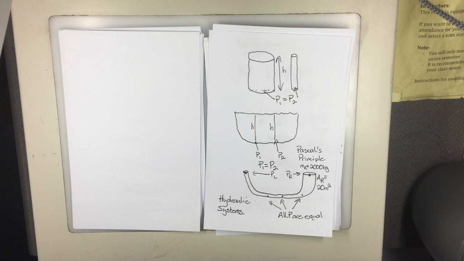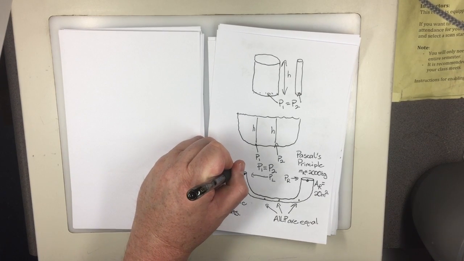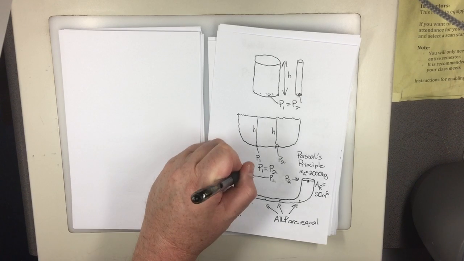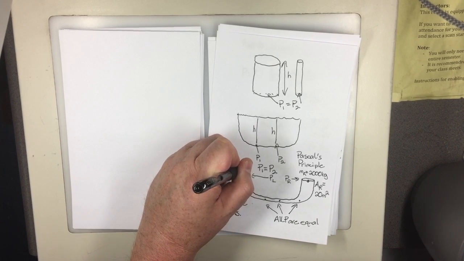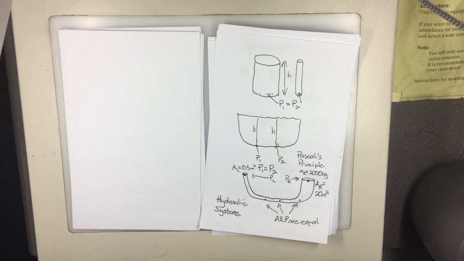The area of the plate the car's resting on is 20 square meters. Over here on the left is a plate. The area of the left plate is half a square meter, something dramatically smaller.